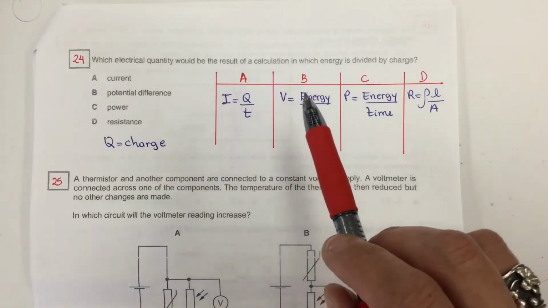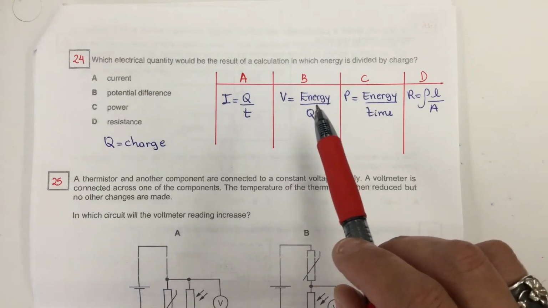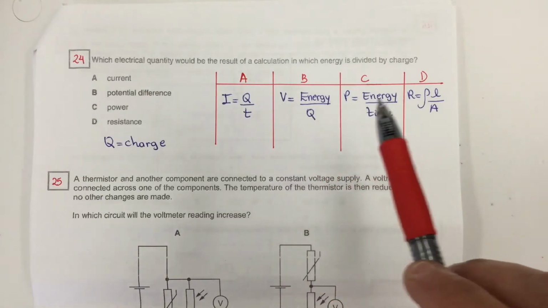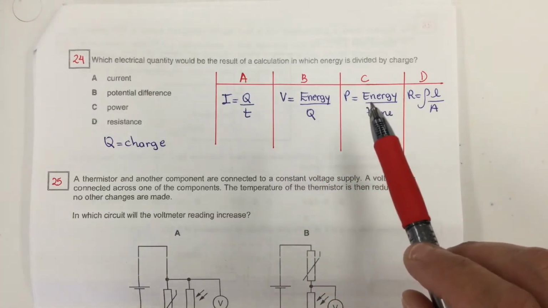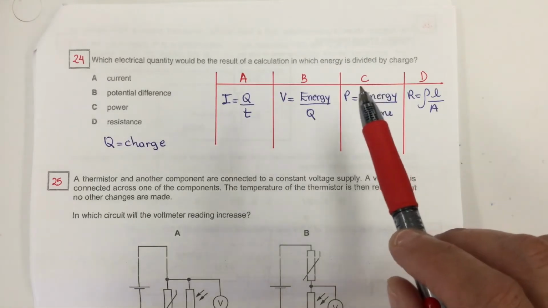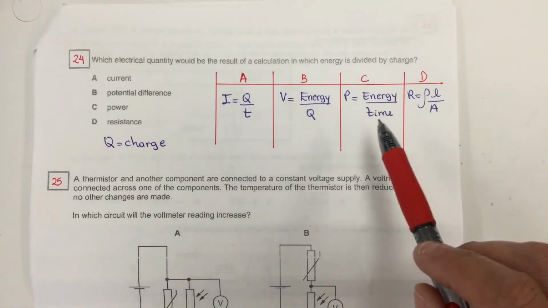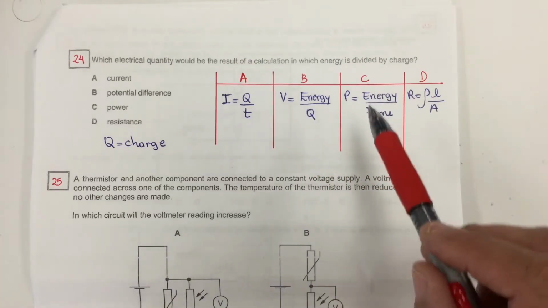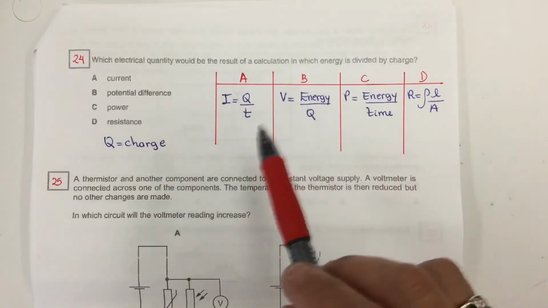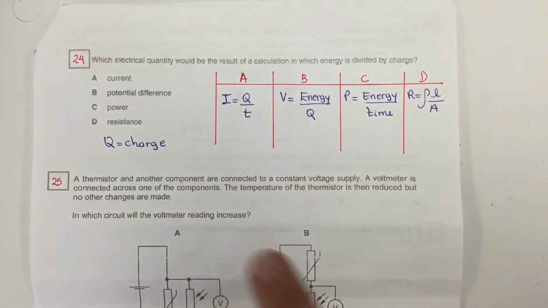The voltage, which is potential difference, is the energy over charge. The power is also a rate, the rate of energy dissipated or provided, which is energy over time. Power and current are both considered rates because they are over time.